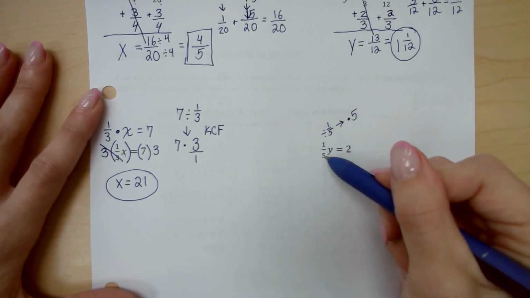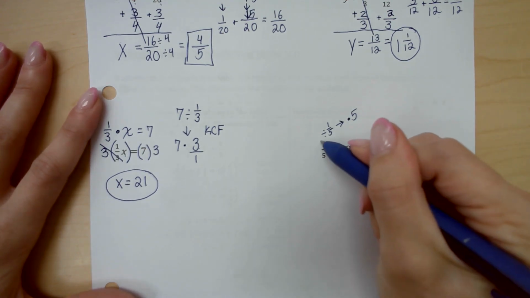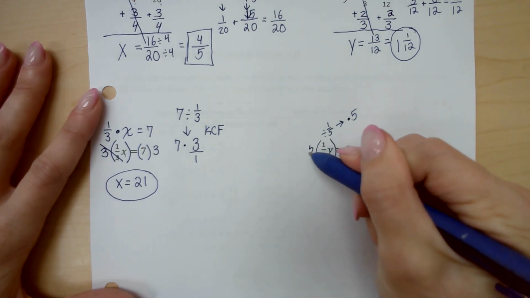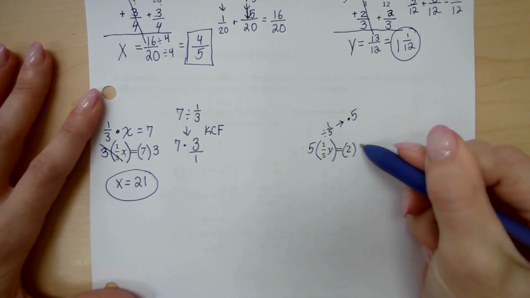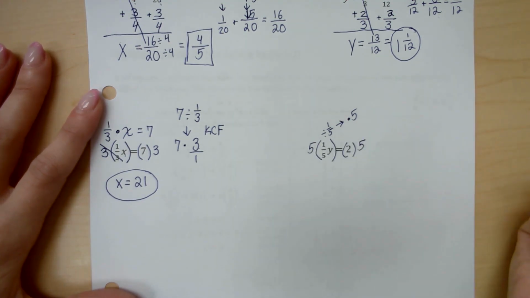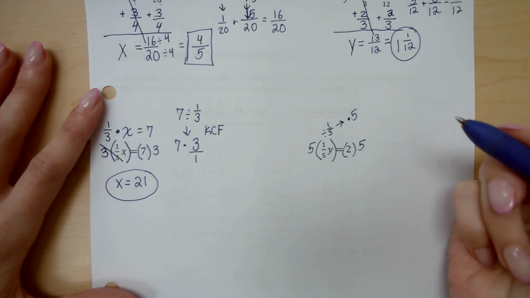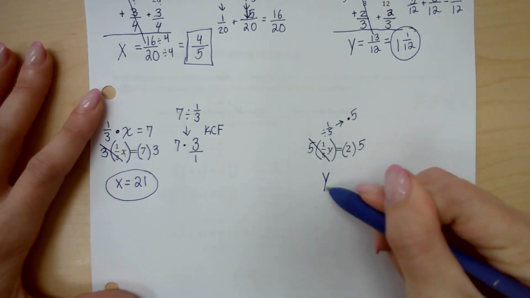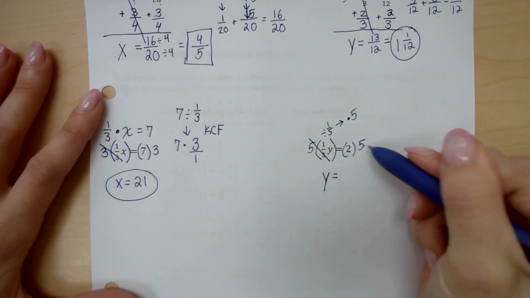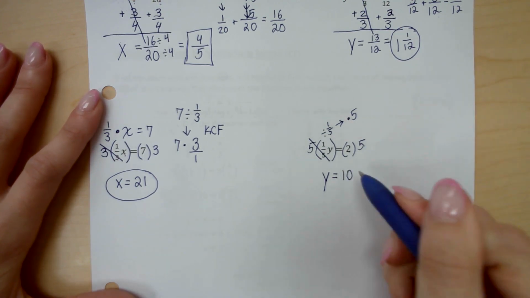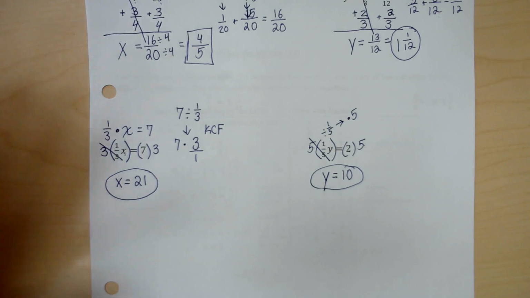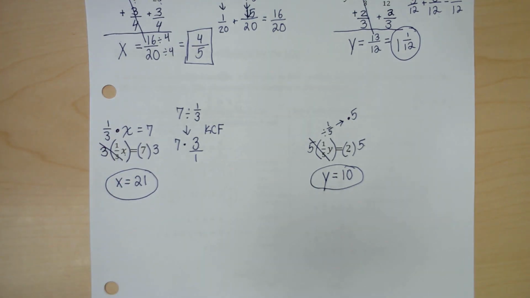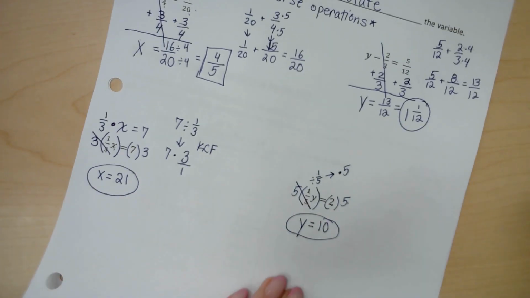So to cancel this out and get y alone, we're going to do the opposite operation, the inverse, and we're going to multiply by the reciprocal, 5/1. 5 times 1/5 cancels out and just leaves y. 2 times 5 is 10. So our answer would be y equals 10. All right. Go ahead and flip to the next page.